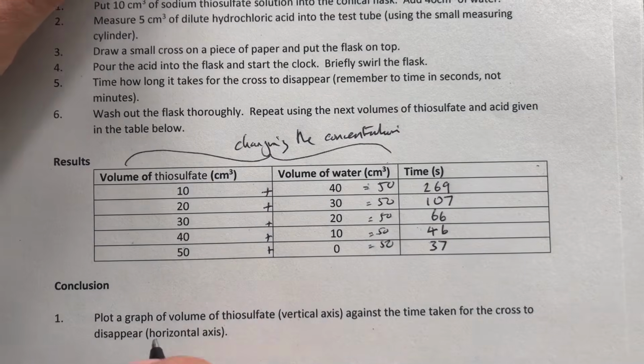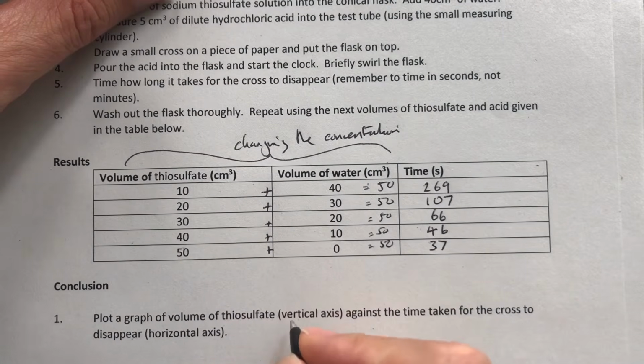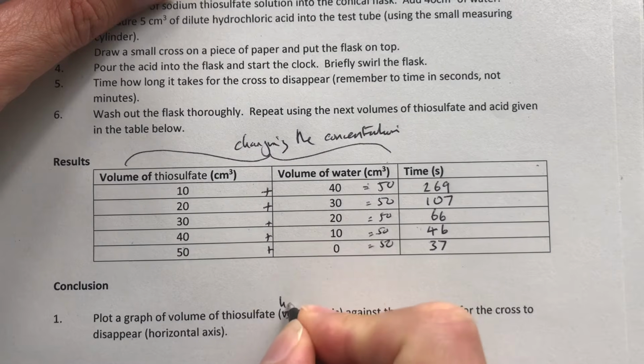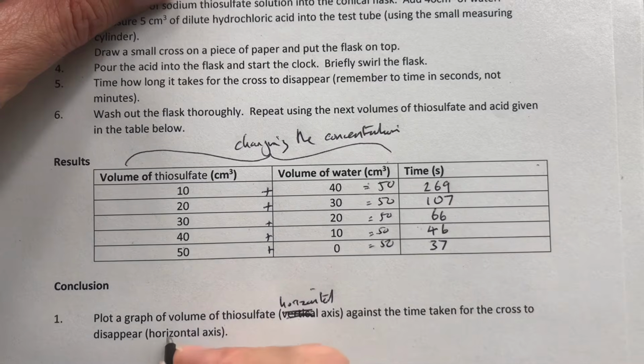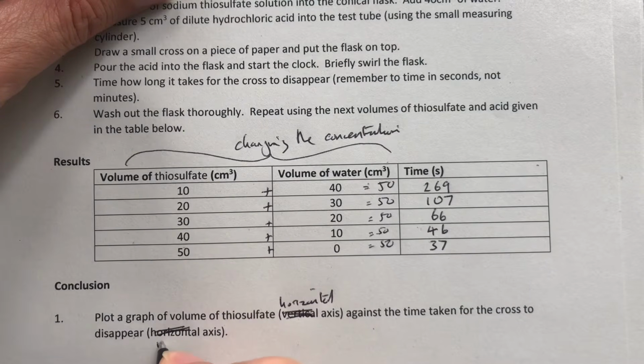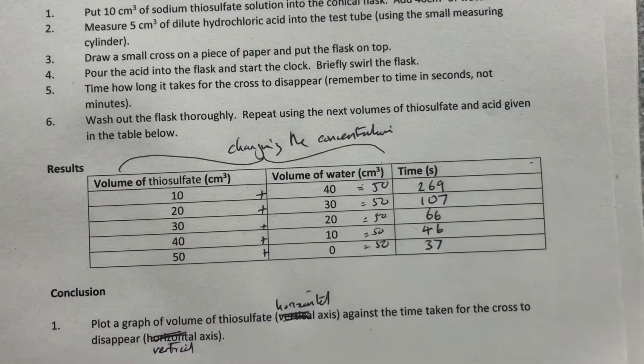So the next thing we have to do is plot a graph of the volume of sodium thiosulfate, and that's going to go on the horizontal axis. Your book says horizontal. Against the time taken for the cross to disappear, and that's going to be on the vertical axis. Your book is that way around. Okay, so the next page is some graph paper, so we can get started.